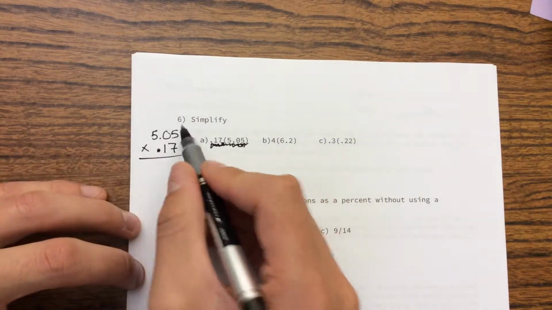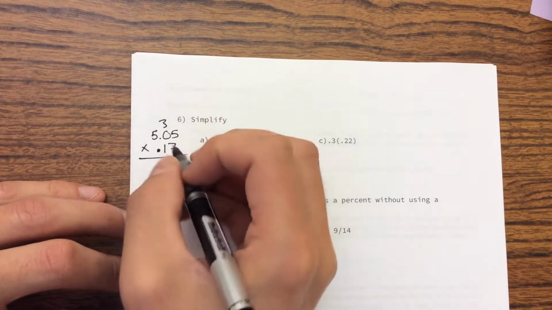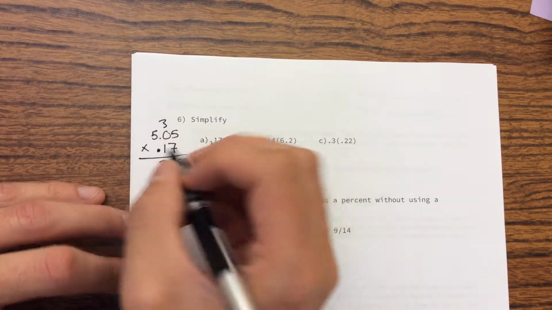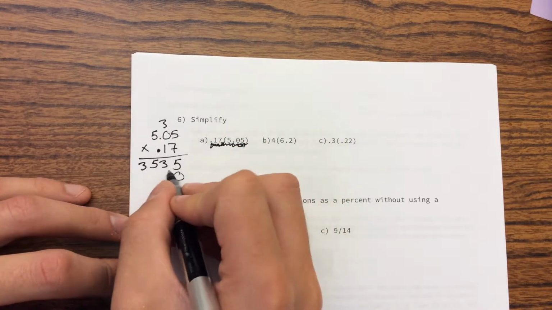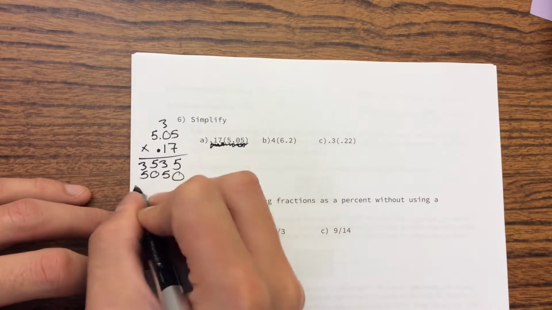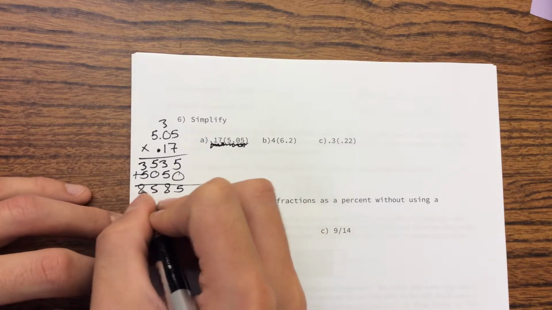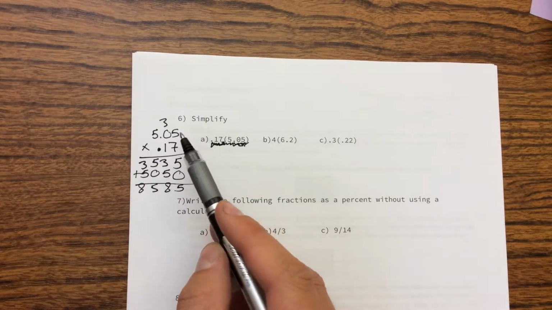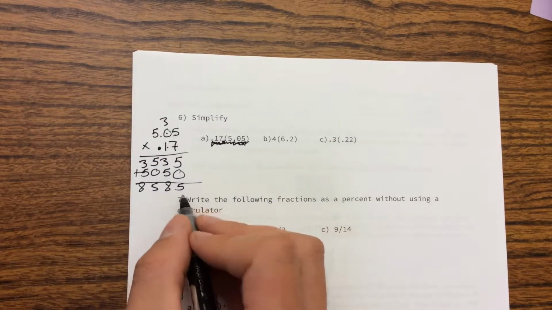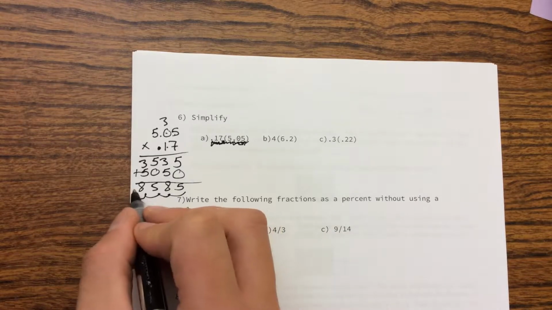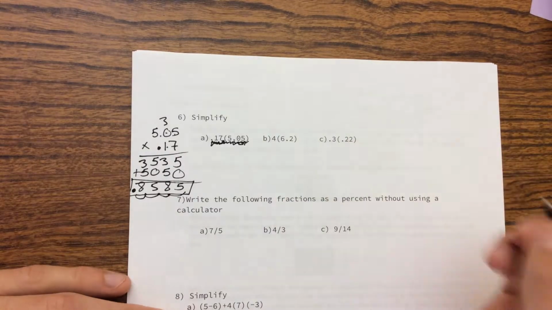We're going to multiply. 7 times 5 gives me 35. Bring 3 over. 7 times 0 is 0, plus 3 is 3. 7 times 5 is 35. Bring it to 0. 1 times 5, 1 times 0, and 1 times 5. Add them all up. And now to figure out how many numbers go by the decimal point, I have to count how many are by the decimal point up here. 1, 2, 3, 4, and I move it over 4. So 0.8585.